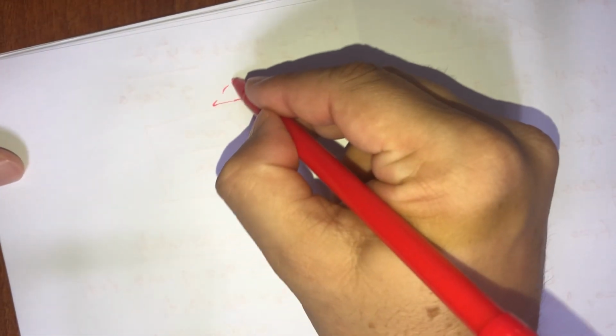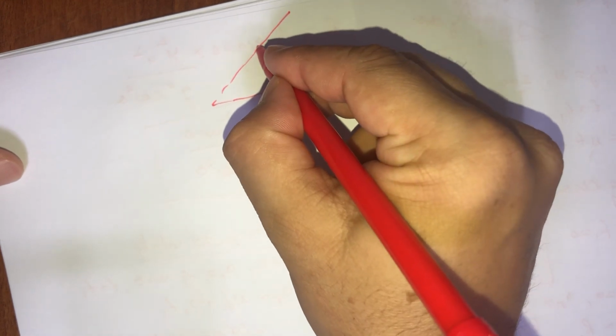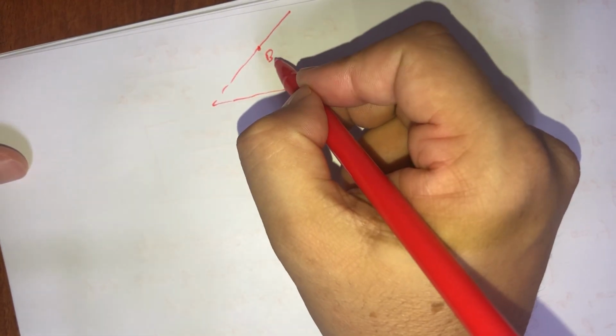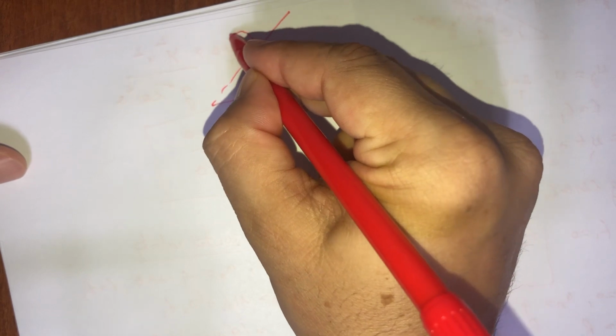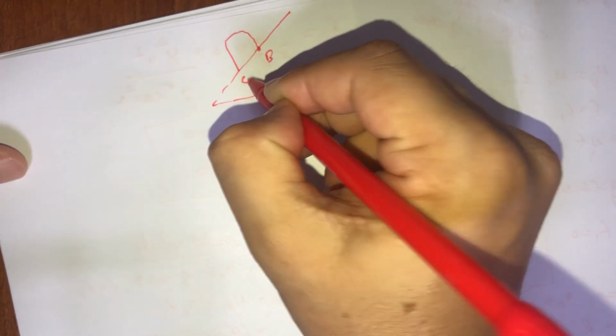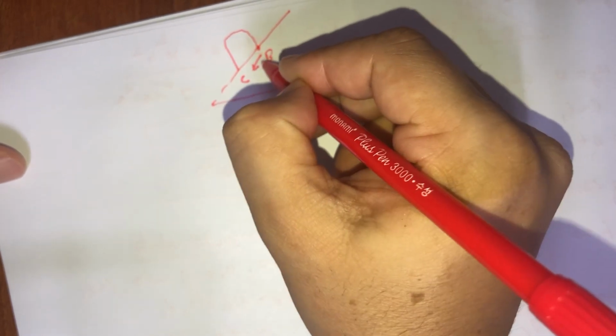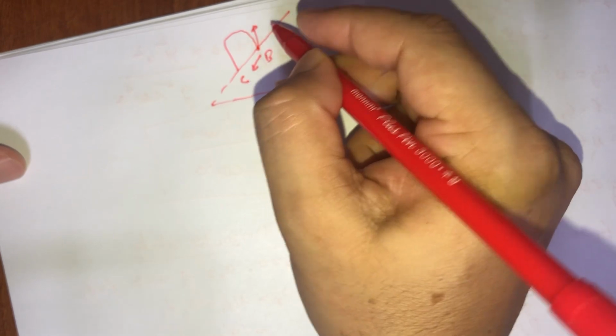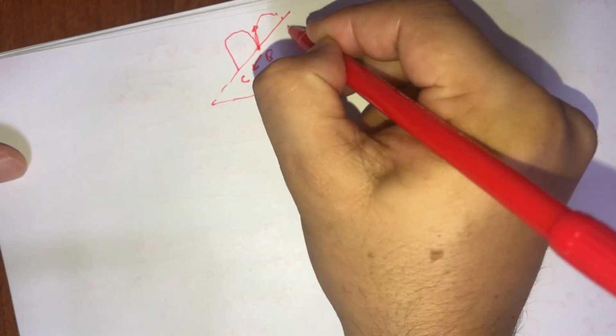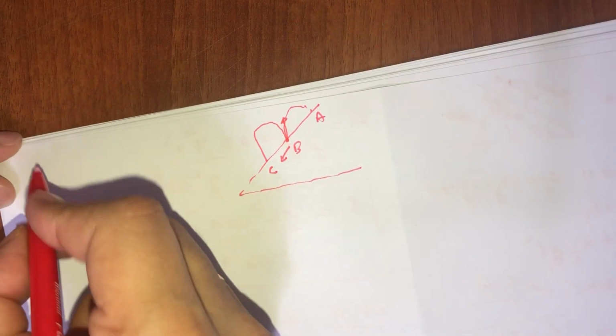Okay, now we draw the diagram again. Now the particle is already at point B, so it is going to bounce like this, and let's suppose it touches point C. Here it has two components, one horizontal velocity component and another vertical component. This is the previous point A. So again we divide into two parts.